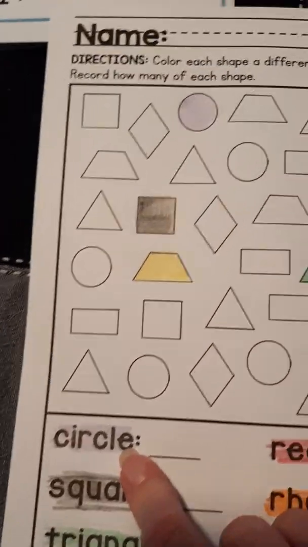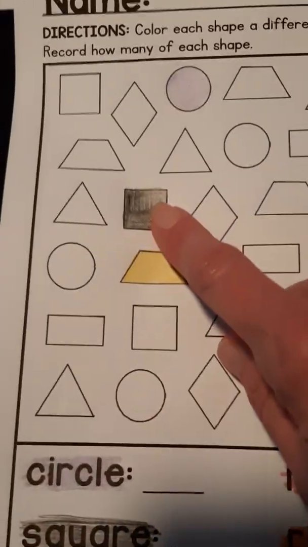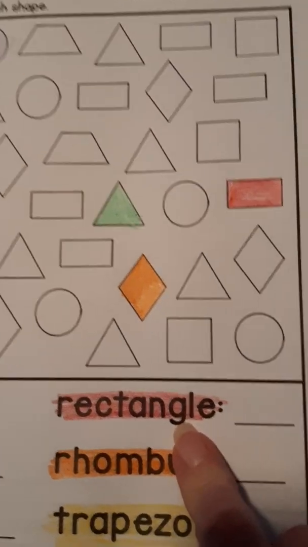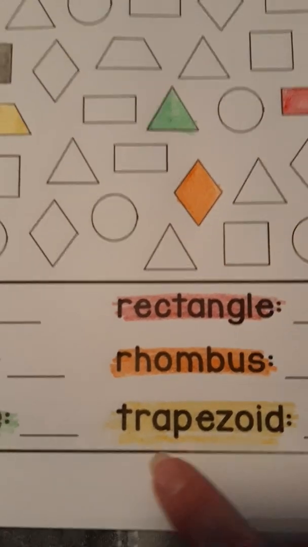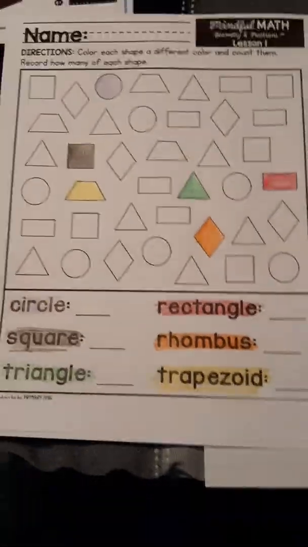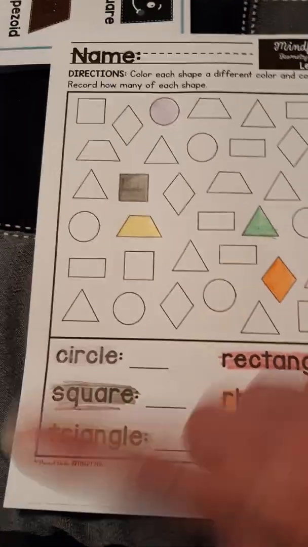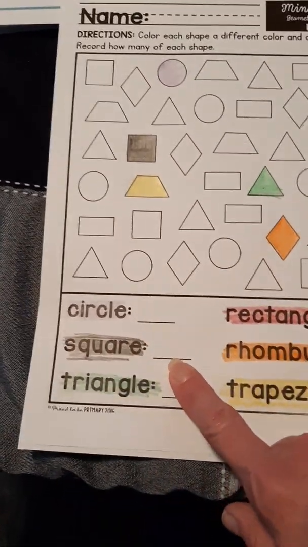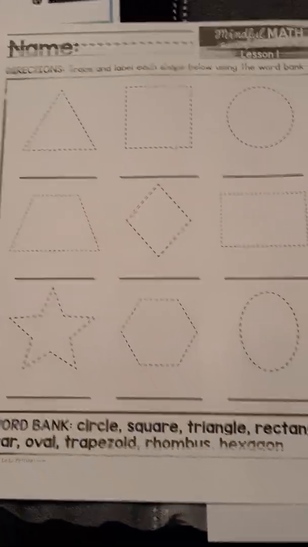So let's see. There's my purple circle. Where's my black square? There it is right there. Green triangle. Red rectangle. Orange rhombus, and yellow trapezoid. Okay, you don't have to use those colors. You can use whatever colors you like. Okay, but that's what I would do. Oh, and then when you're done, you count up the shapes. So count how many circles there are, count how many squares, and so on like that. And then you're done. I hope that's lots of fun.